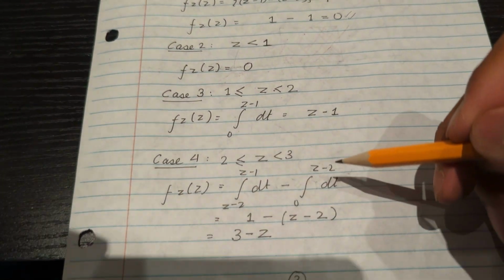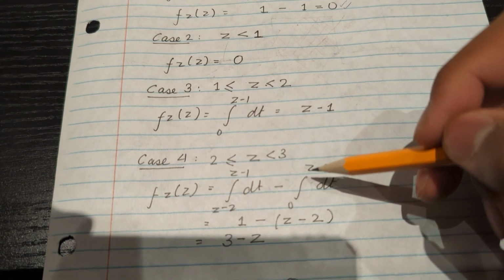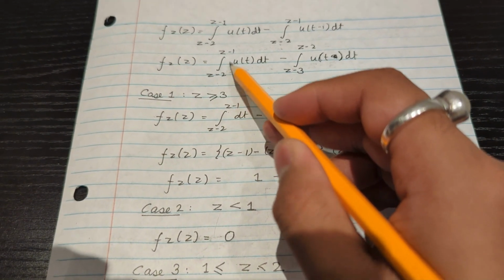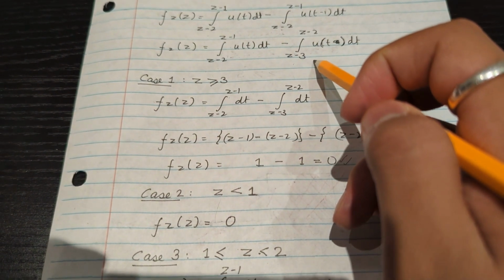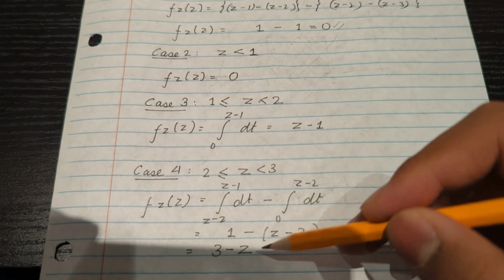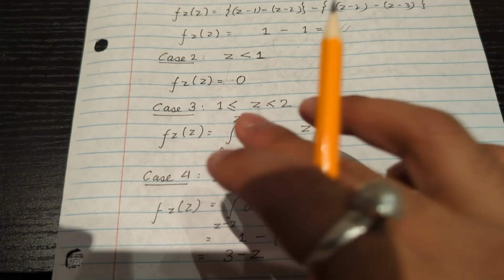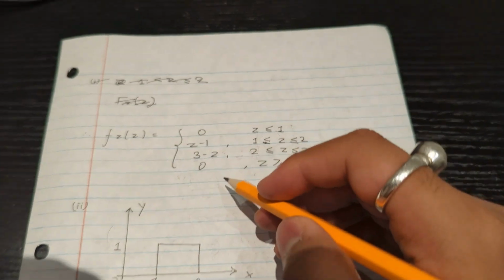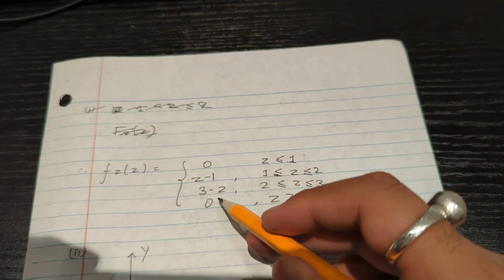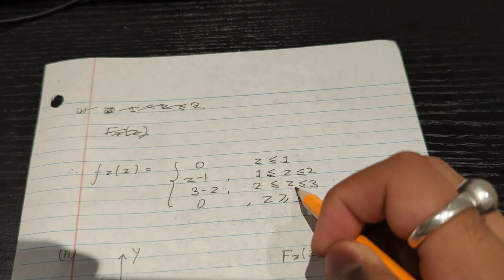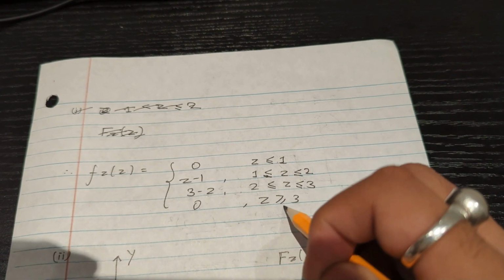Case 4 is when z is between 2 and 3. Here z minus 2 is positive and z minus 1 is positive, but z minus 3 is negative, so the limit changes similarly, and this becomes 3 minus z. So the density function becomes 0 for z less than 1, z minus 1 for z between 1 and 2, 3 minus z for z between 2 and 3, and 0 for z greater than 3.